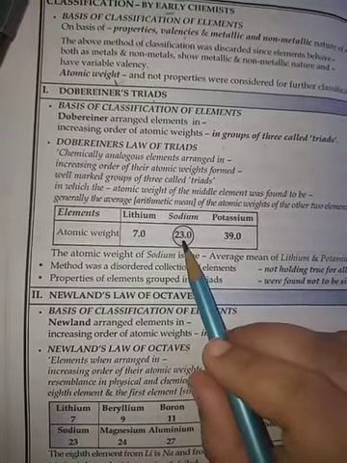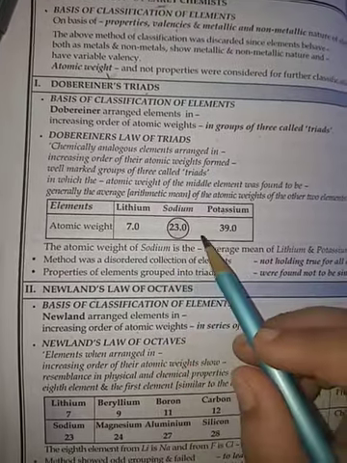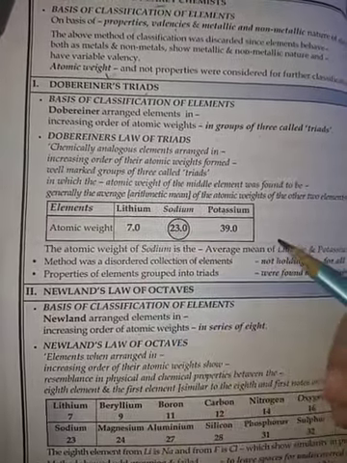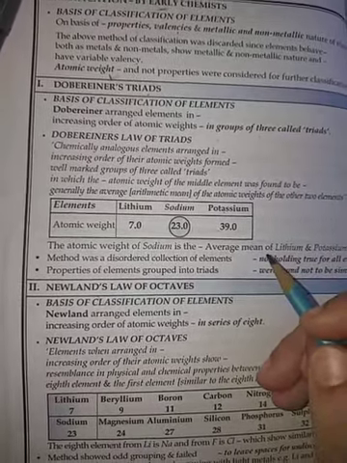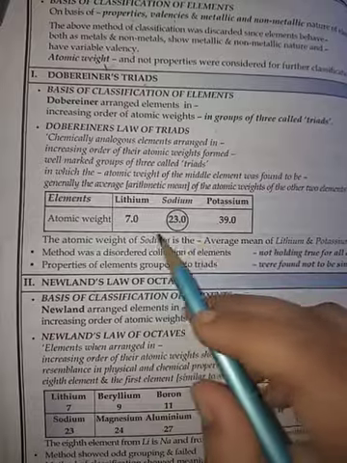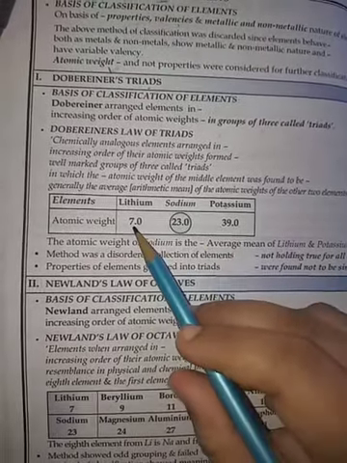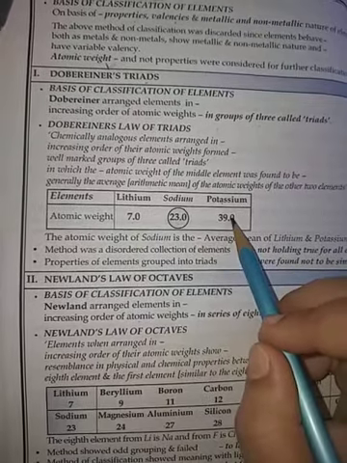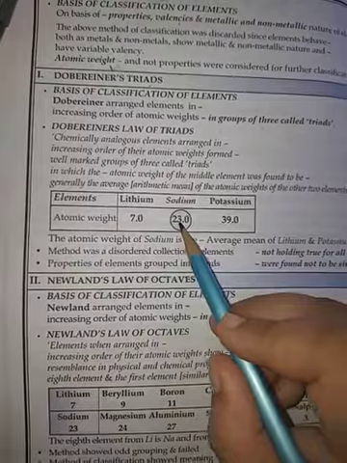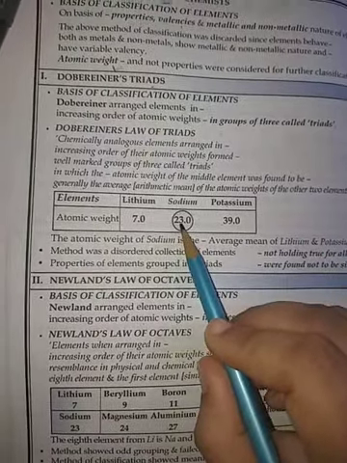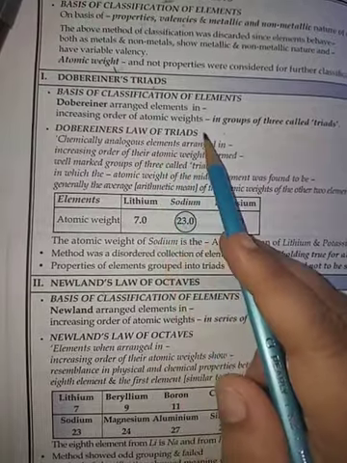So this was the law of triads, where the then known elements were arranged according to their increasing atomic weights in a group of 3, and the arithmetic mean of the first and the third elements was roughly equal to the weight of the middle element. This was Dobereiner's law of triads.